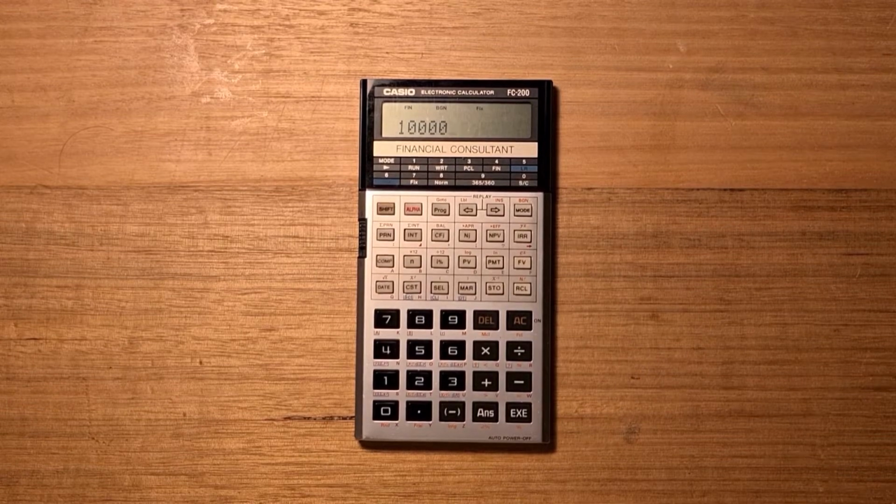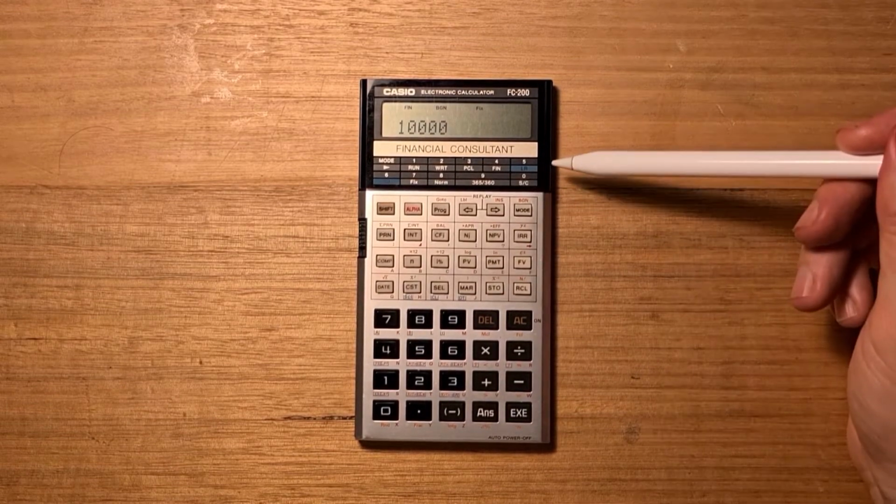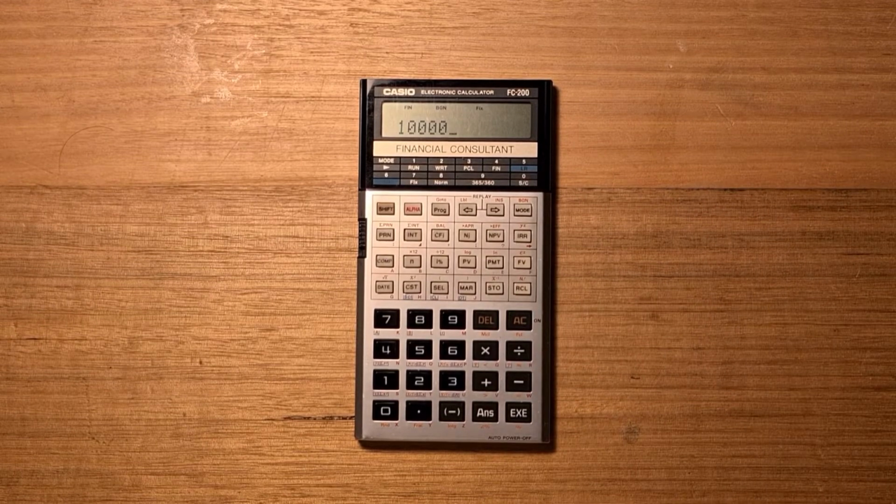The FC-200 has 10 modes, and they're described in the table underneath the display. And these can be switched between using the mode key followed by a digit. This is probably one thing about this generation of Casio calculators I feel is a weakness, since they tend to limit how features can be used together, and they can be complicated to understand.